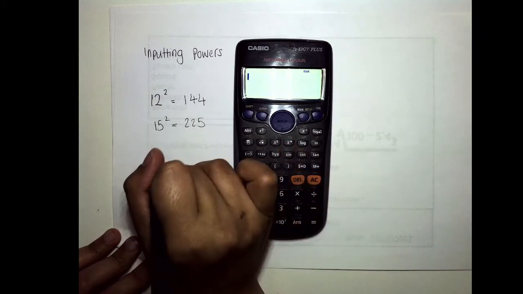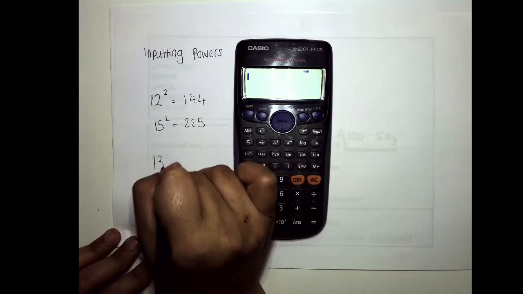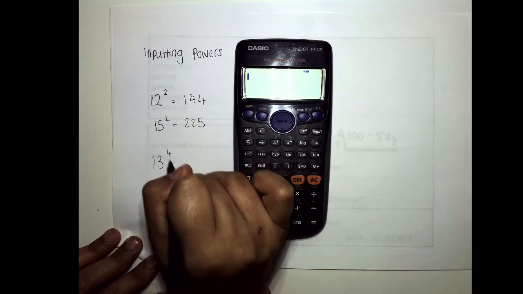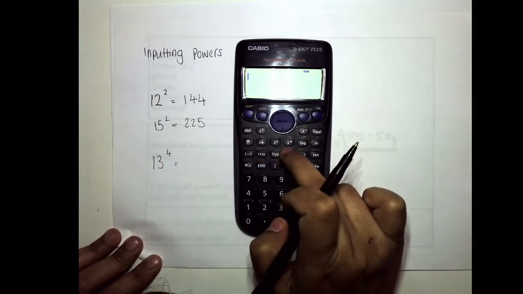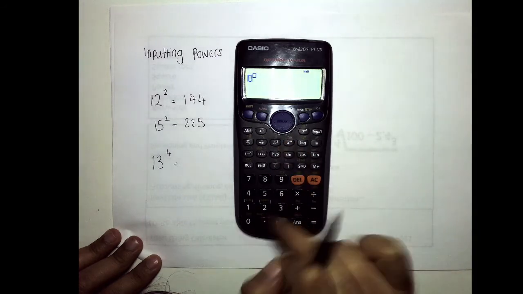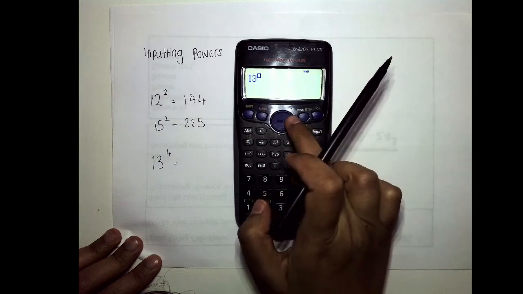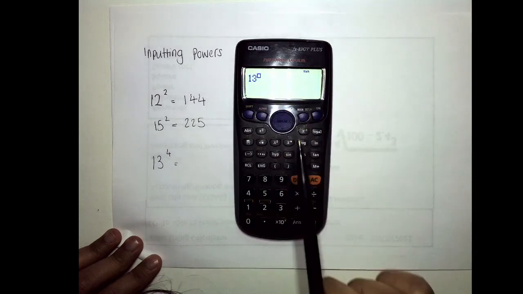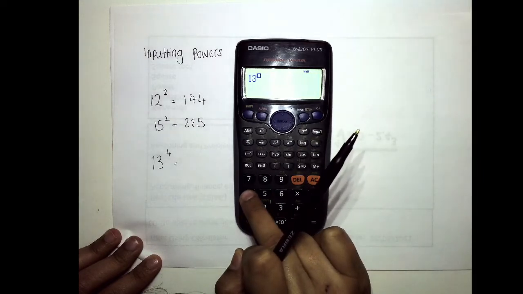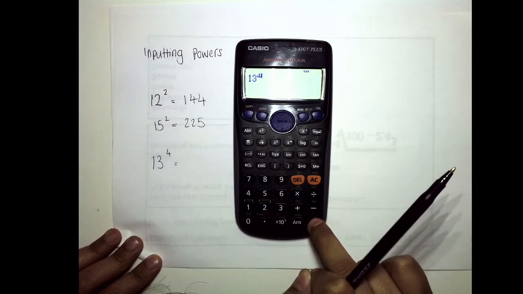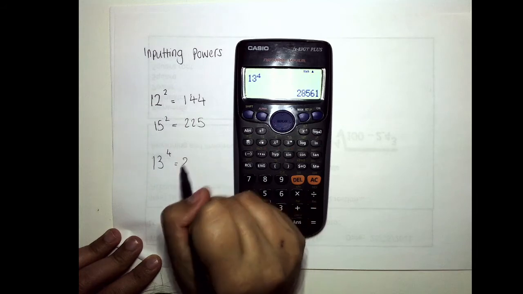So say for instance I want to now know 13, but this time to the power of 4. So I click this button, the x with a square next to it, and I input the number 13. Now if I want to access the power of it, I need to press the side button, and that will allow me now to input a number for the power. So for instance I want 13 to the power of 4, I'll just input 4 and press equals and it gives me that answer.